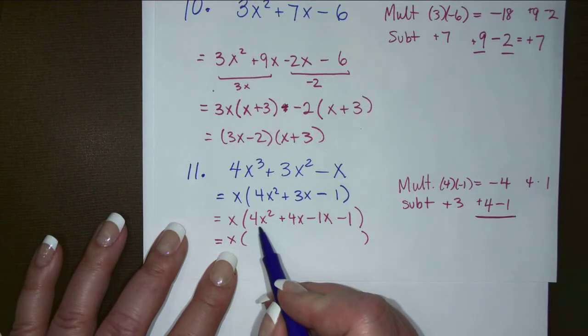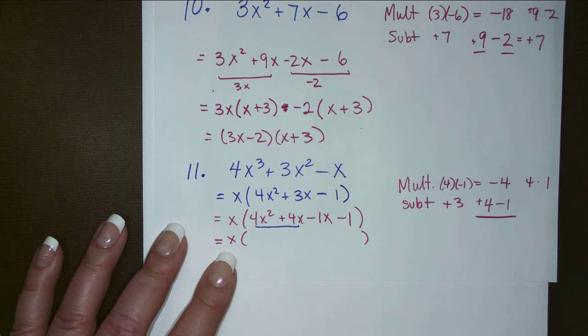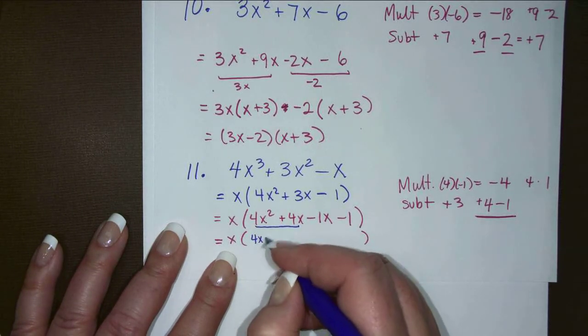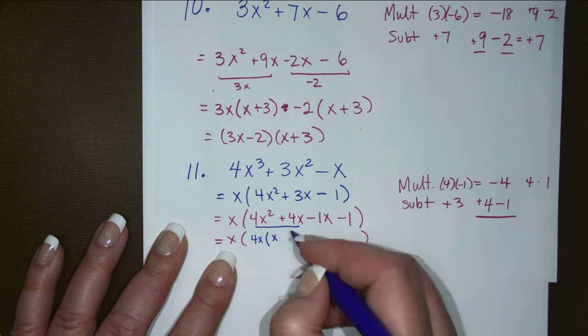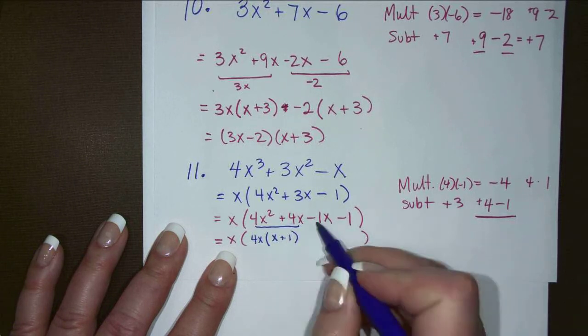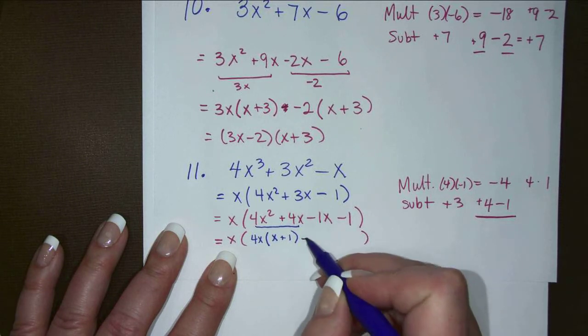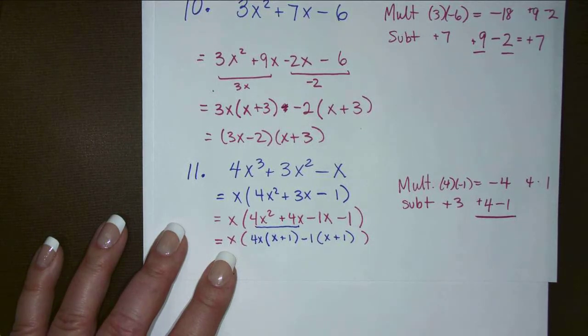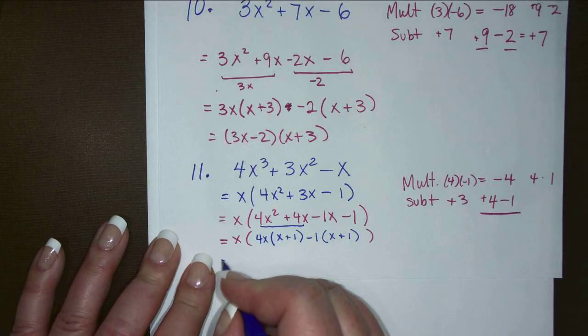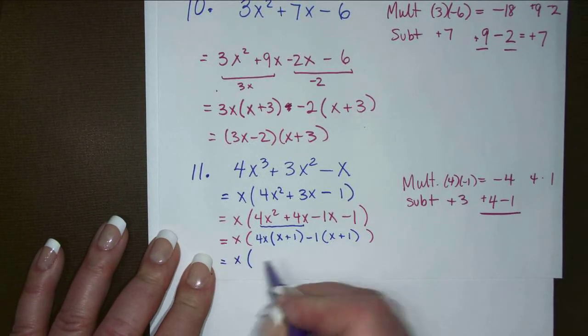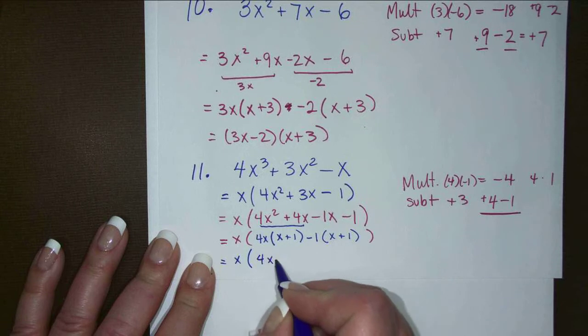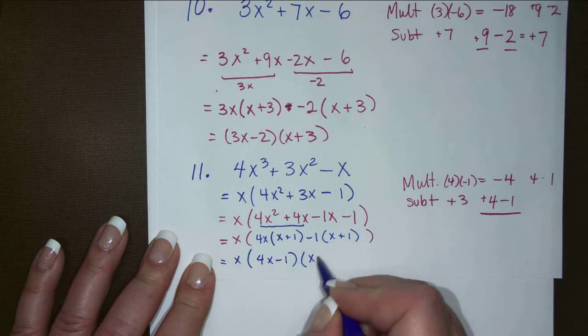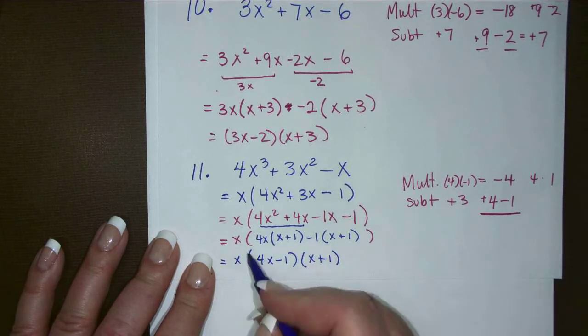We're going to factor these in parts. What factors out of this? 4x. So we'd be left with x plus 1. And what factors out here? Negative 1, x plus 1. Factoring out a negative changes the signs. Are these the same? Yep. So our answer is 4x minus 1 times x plus 1. That bracket's kind of big.